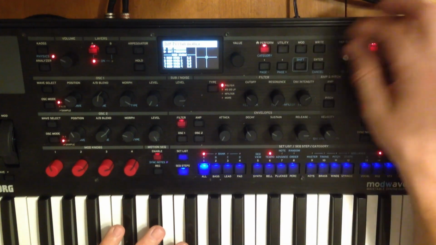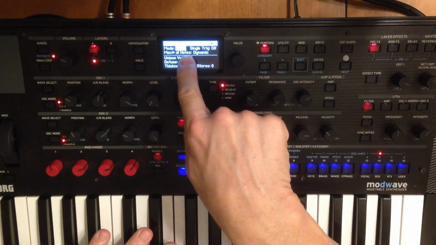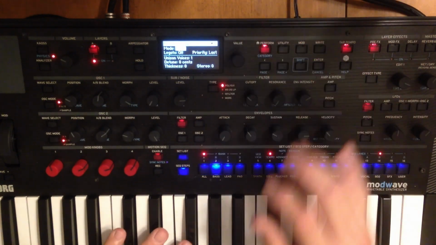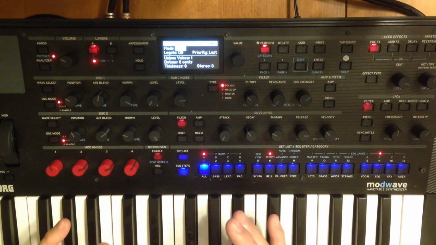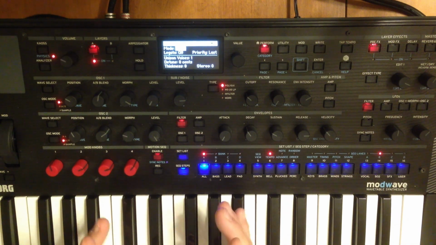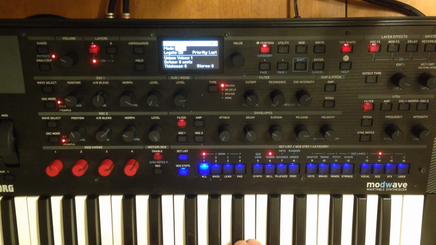Let's go to perform and use the shift and arrow buttons to go to the mode, and in A, let's change poly to mono. This way, we can play multiple notes one after the other, but there will be no carryover. The notes, being that these are bass frequencies, will not interfere with each other and cause some serious mud. Let's check it out.